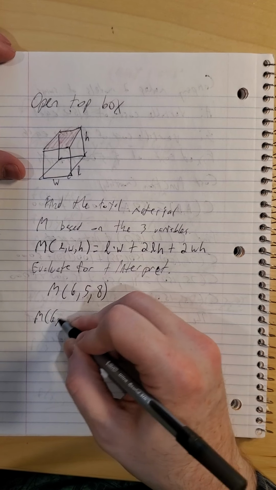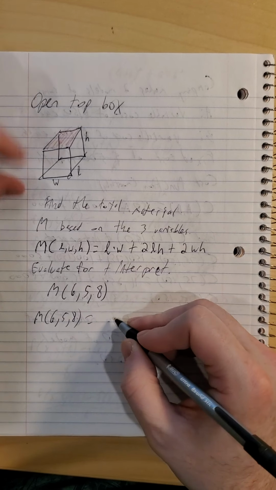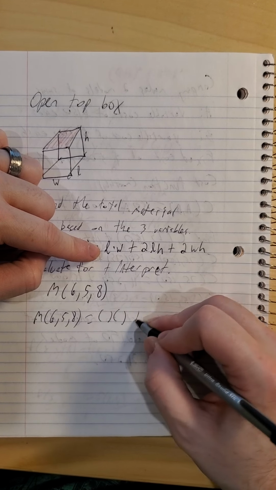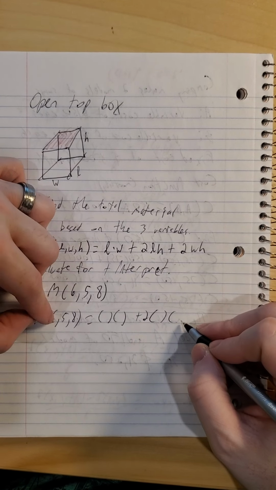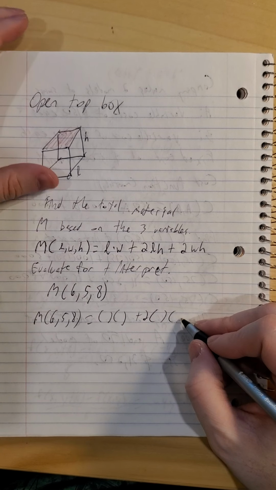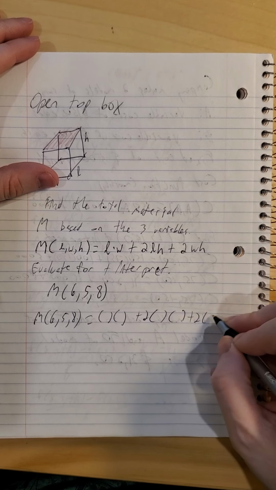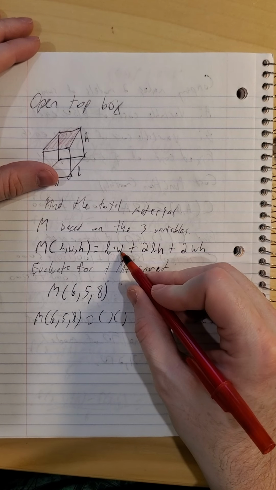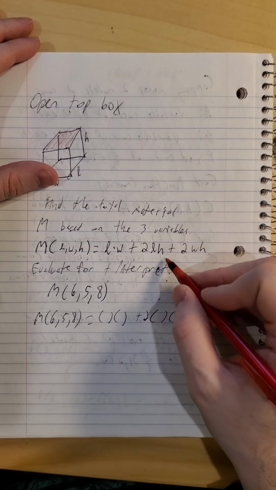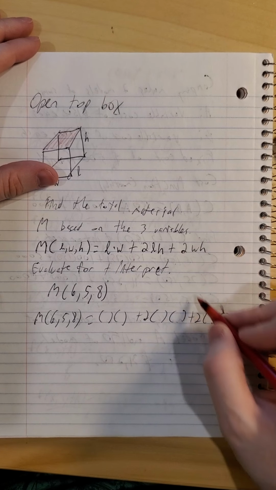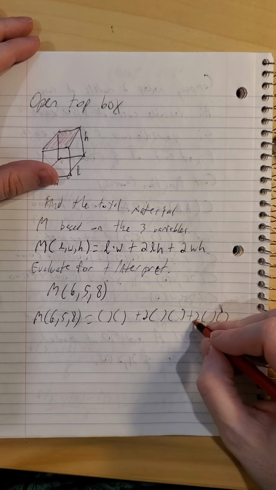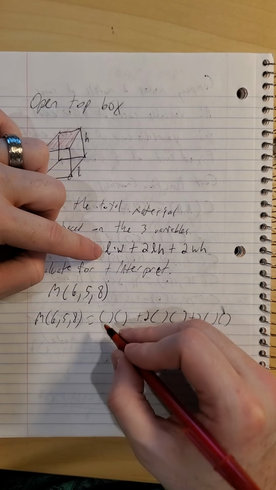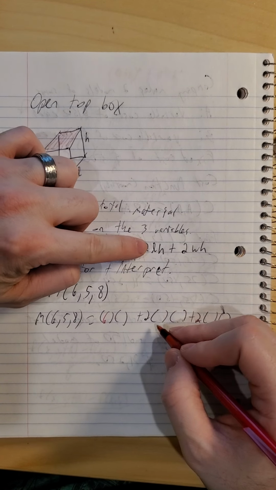So M of 6, 5, 8 tells us that all of our lengths are going to be replaced with 6s. So notice there I set up the skeleton of it. 2 variables multiplied plus 2 times 2 other unknowns plus 2 times 2 other unknowns. So all of my L's are turning into 6s.